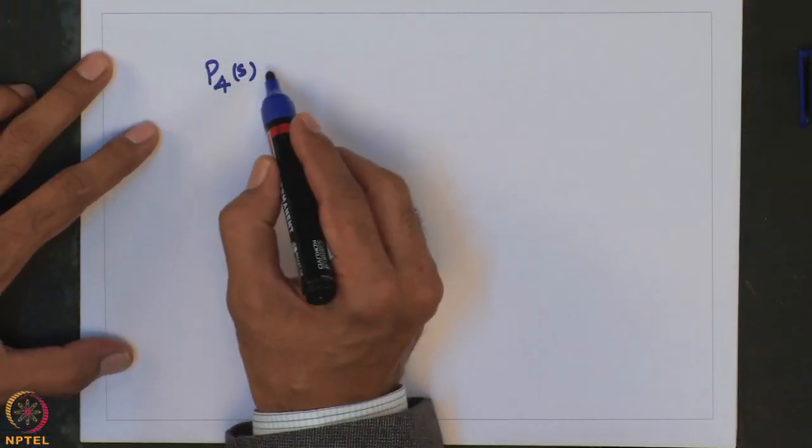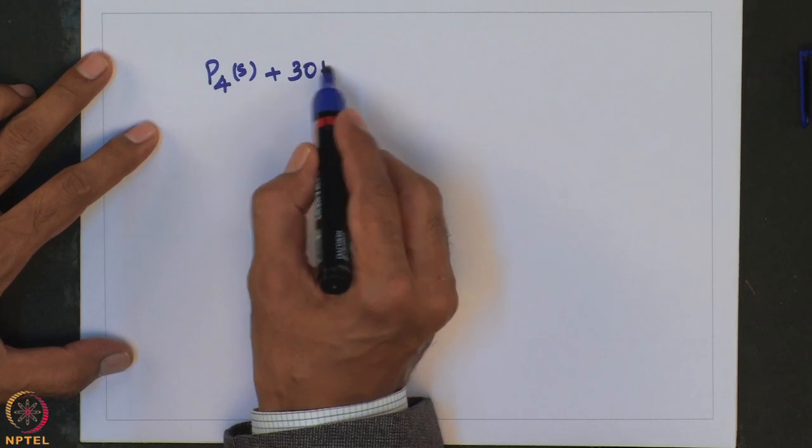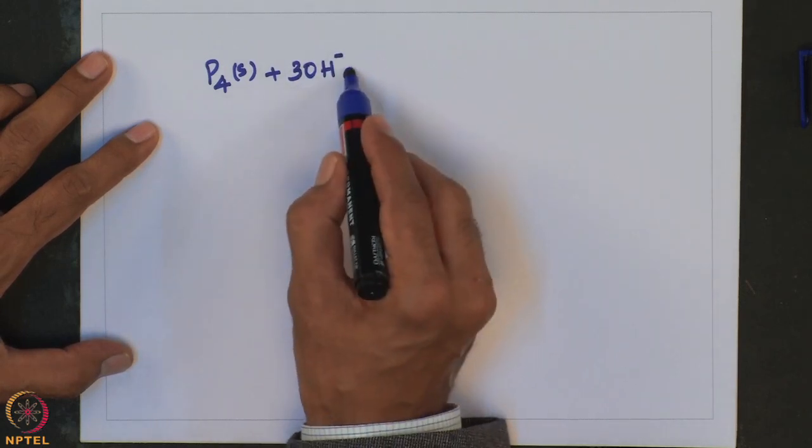P4 in basic solution, as I had mentioned.